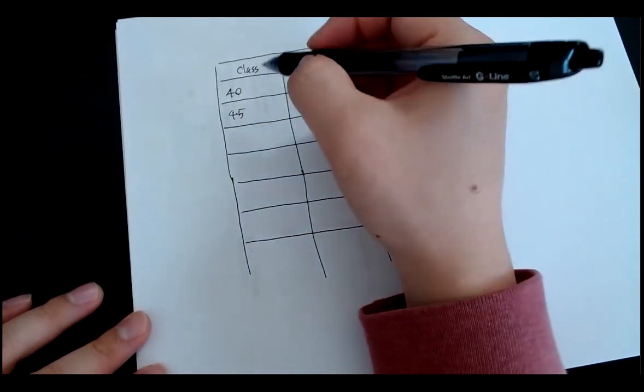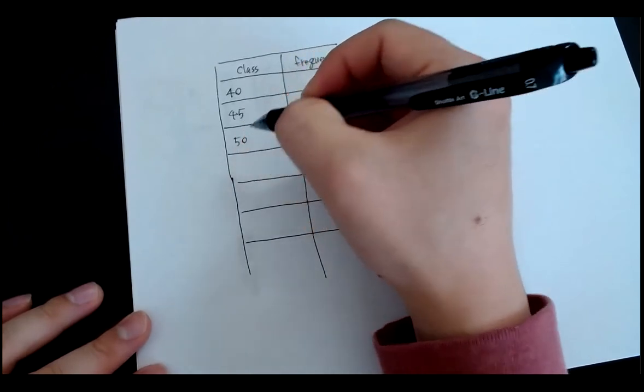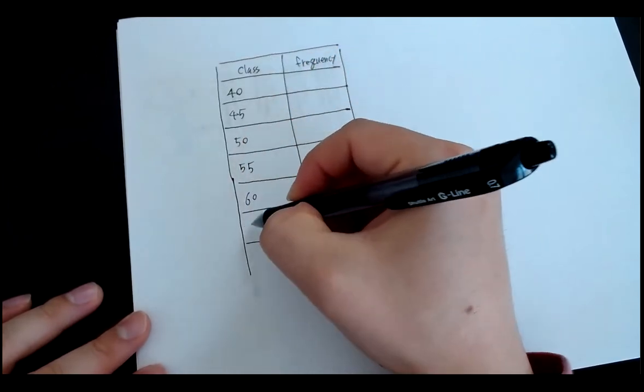Then the next is 50, and then 55, 60, and 65.